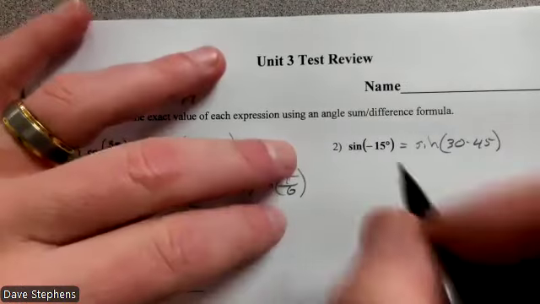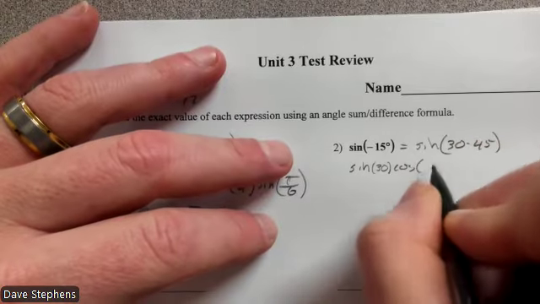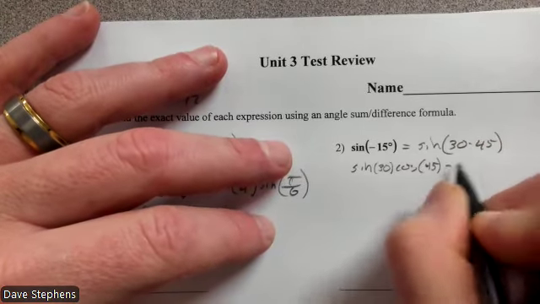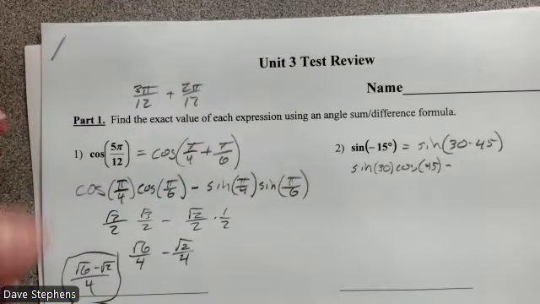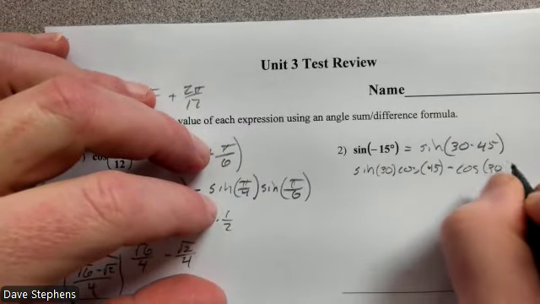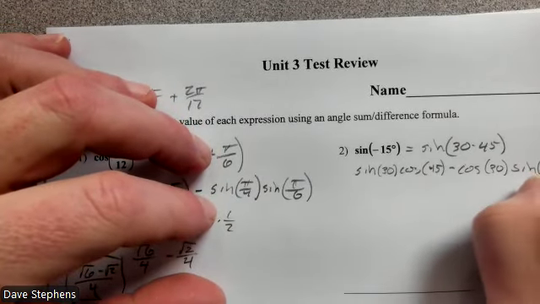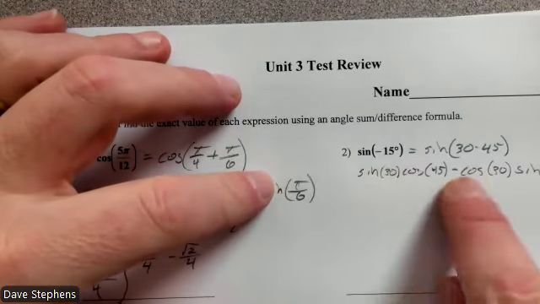All right, so that means we have the sine of 30 and cosine 45 minus the cosine 30 and the sine 45. Sine cosine minus cosine sine.